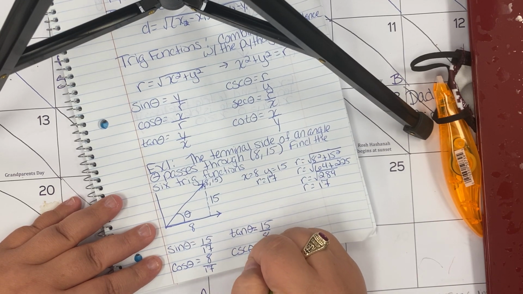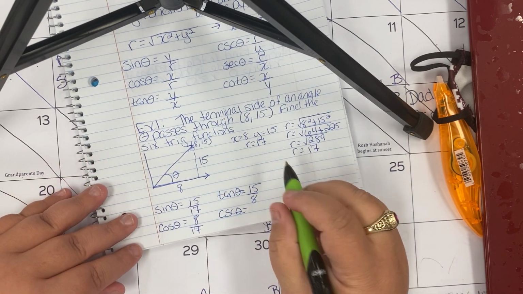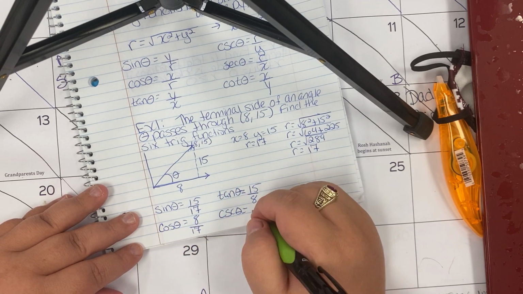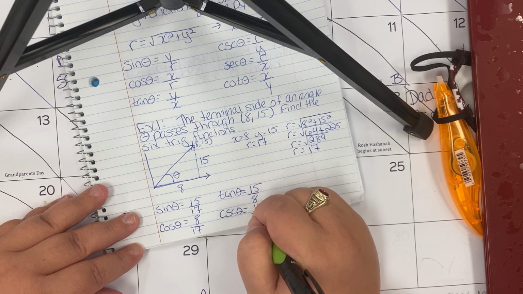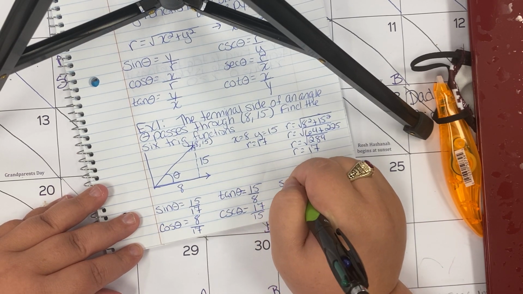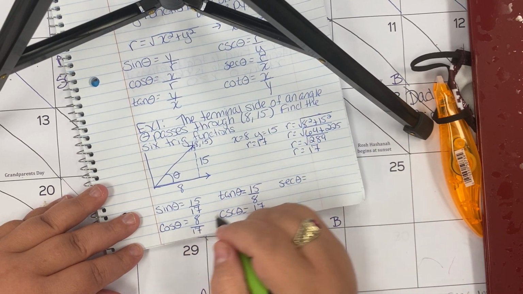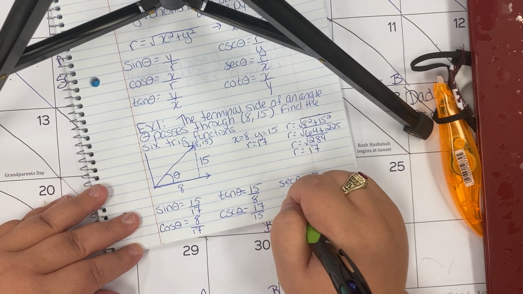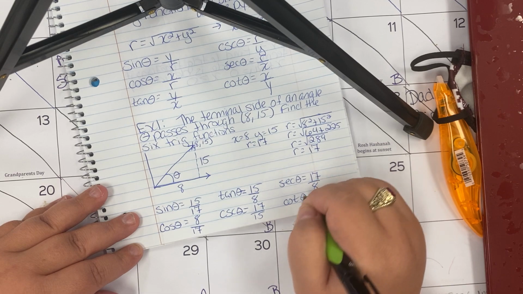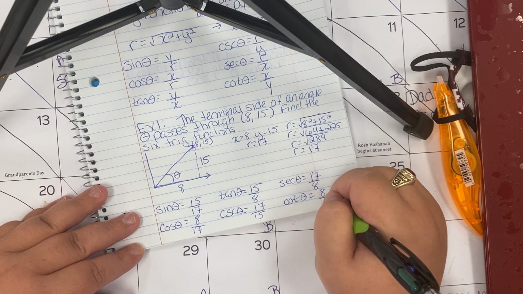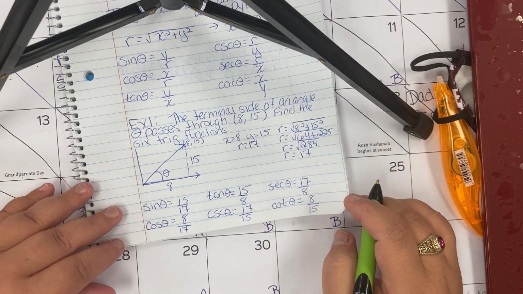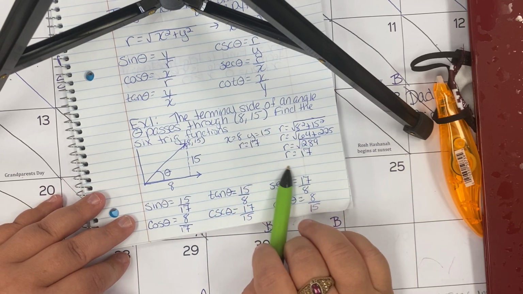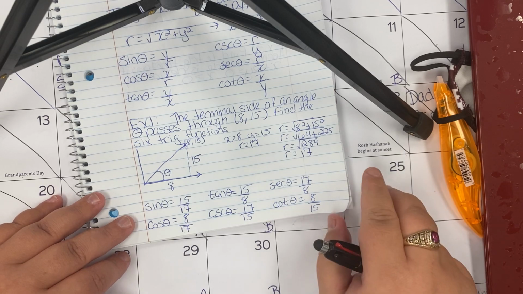The cosecant of theta is going to be the reciprocal of the sine, so that's just going to be 17 over 15. The secant of theta, just going to flip cosine, 17 over 8. And the cotangent of theta, I'm going to flip tangent and have 8 over 15. So the only math we are really doing is finding our missing value.